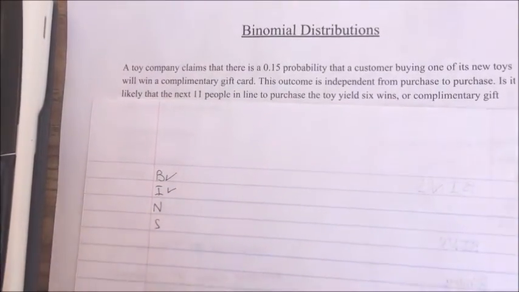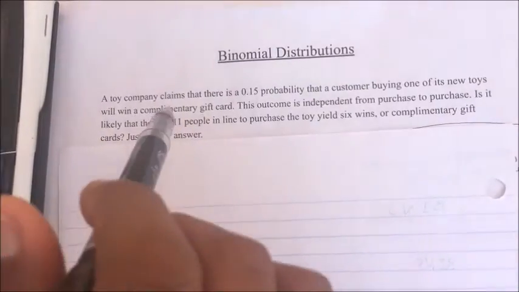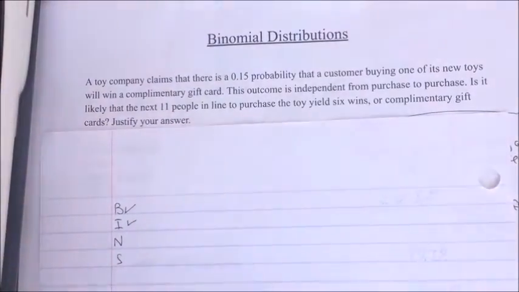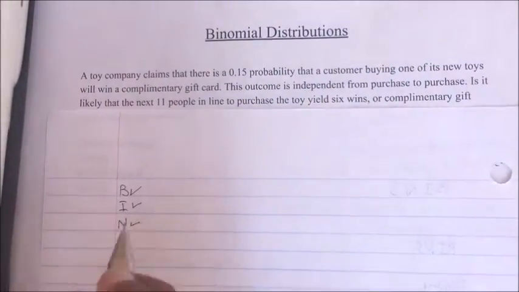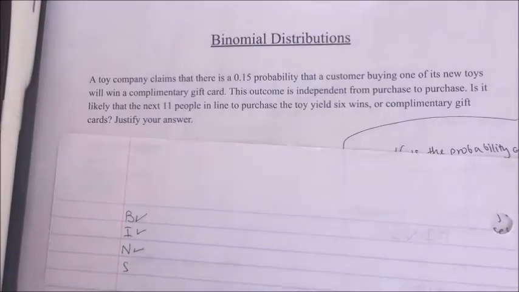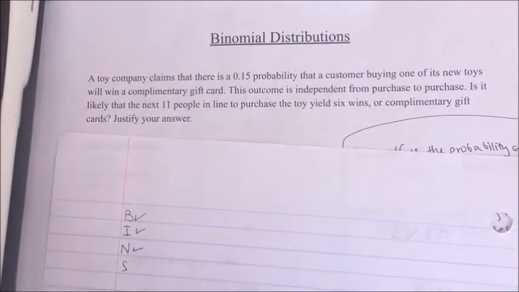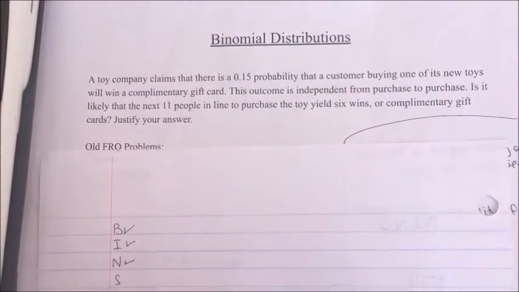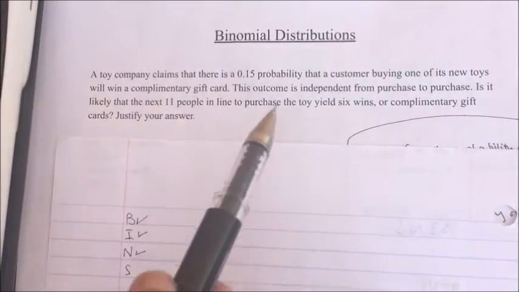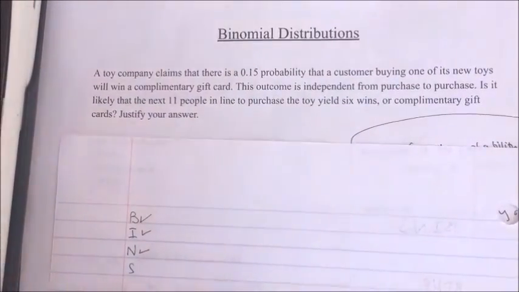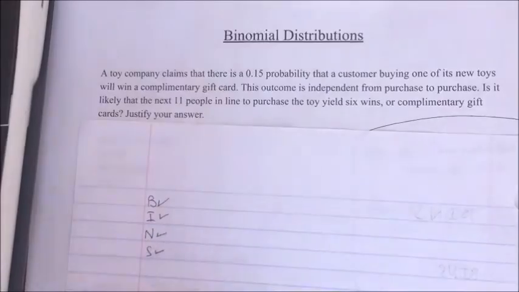N stands for a fixed number of trials, and it says next 11 people in line, so the number of trials is fixed as 11. And success means that the probability of success is the same at each trial, and that is also met because it says that there's a 0.15 probability that a customer buying a toy will win a gift card. So all the conditions are met.